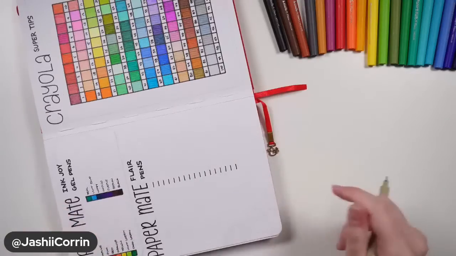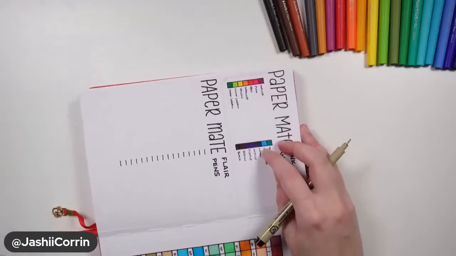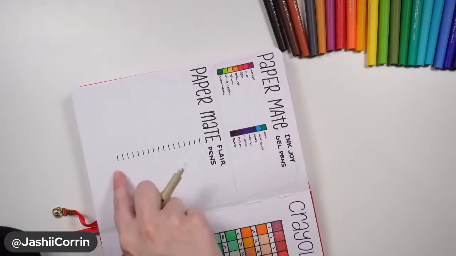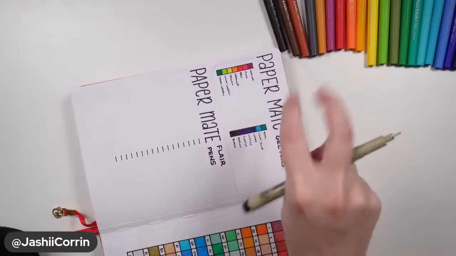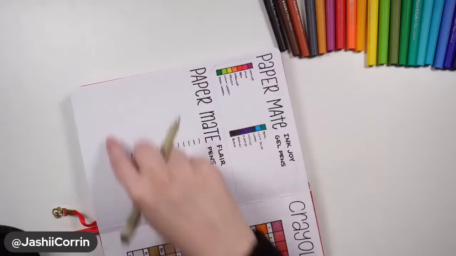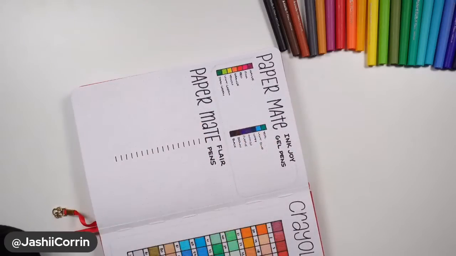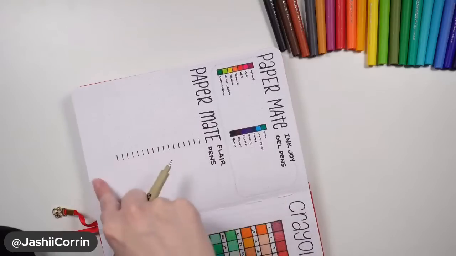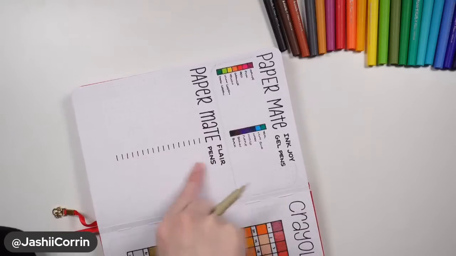And I know that this isn't necessarily the greatest use of the page, because we do have a bit of space at the bottom that we're wasting, quote, unquote. But I might just put it down here for favorite pens or something like that, because I'm not going to be able to fit another full swatch in there.